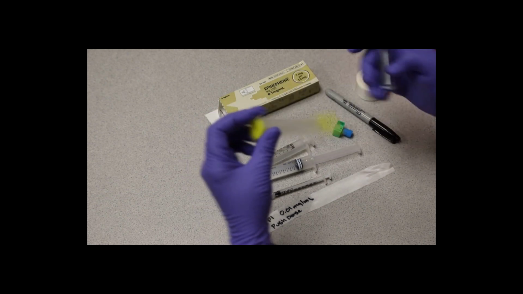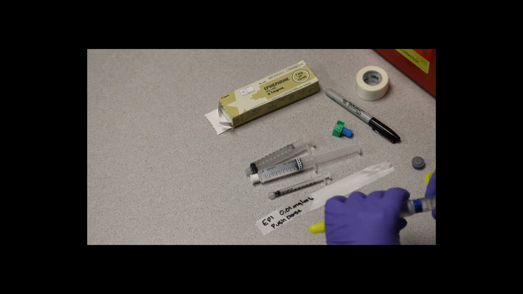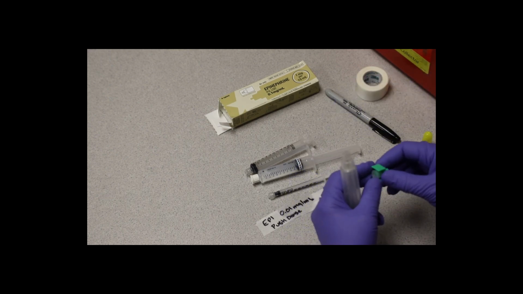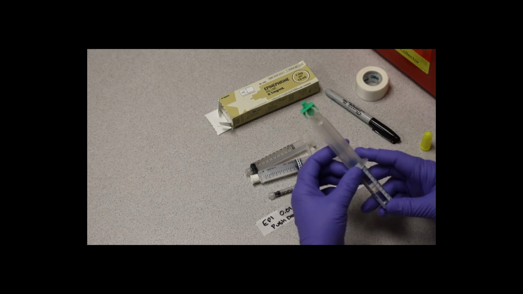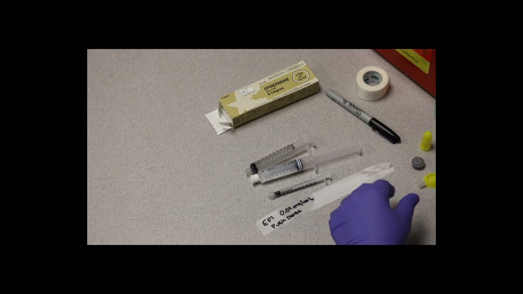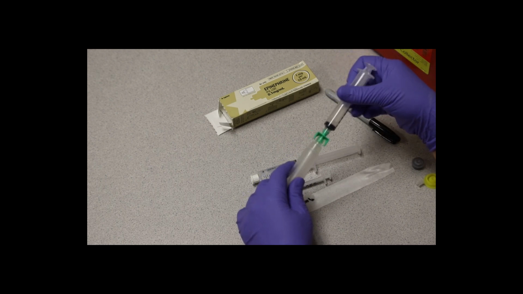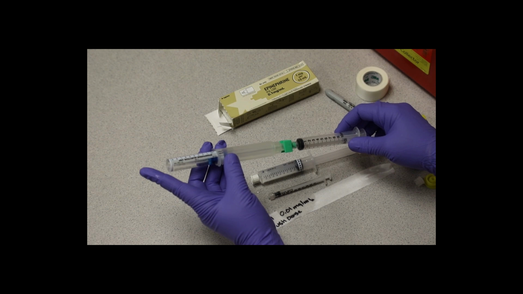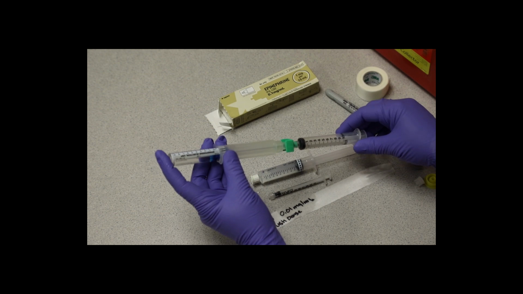Start by assembling the preload. Attach the syringe to syringe adapter and evacuate the air. Attach a 10 cc syringe, and you're going to draw up 0.1 milligram or 1 ml of the epi, 0.1 milligram per ml.